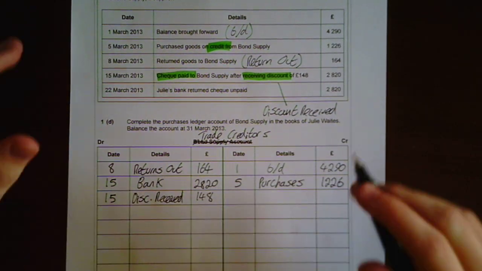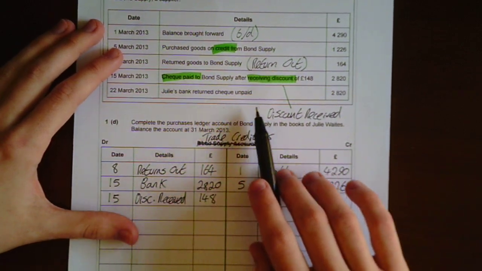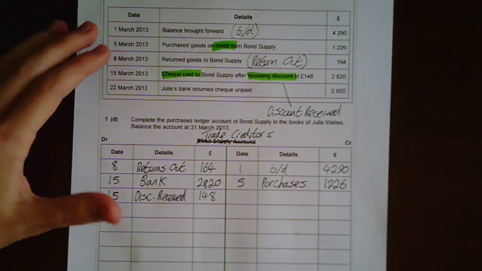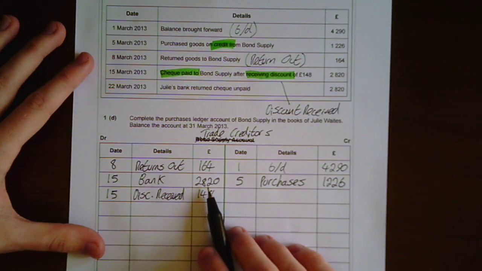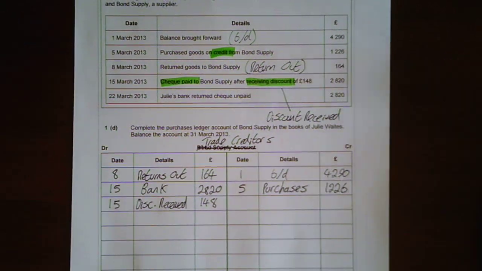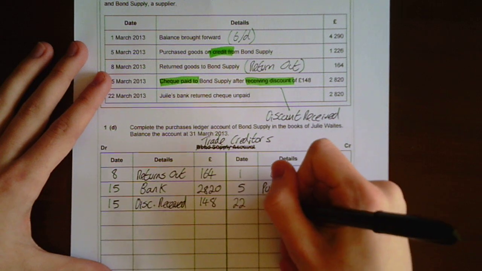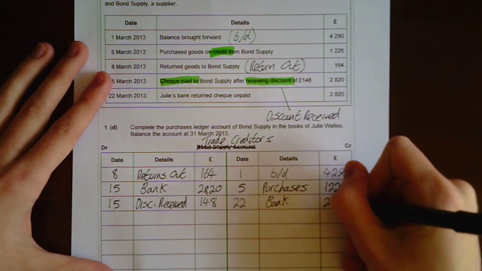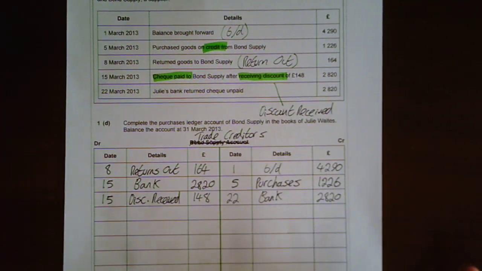Okay, now this one's important. Julie's bank returned check unpaid, 2820. Right, well what's that going to do? Well, we thought we'd paid back 2820, but we found out we haven't, because we can't give them the money. We obviously don't have the money. So we're going to have to add back on that amount that we owed. We still owed 2820. So it's sort of like correcting an error in a way. You've just cancelled it out.